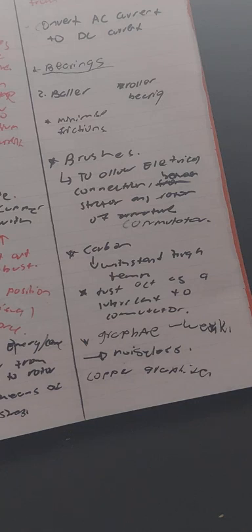Okay, guys, and we also have electrographite. Electrographite also, guys, by its name you can tell it is also used to carry a large current.